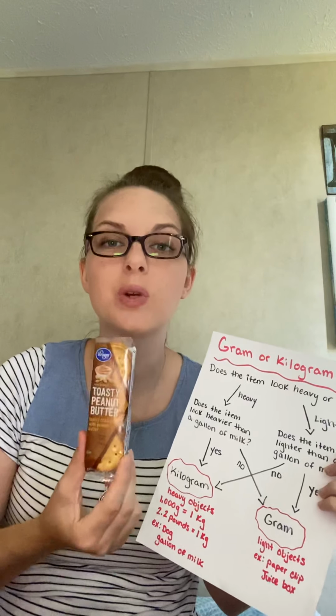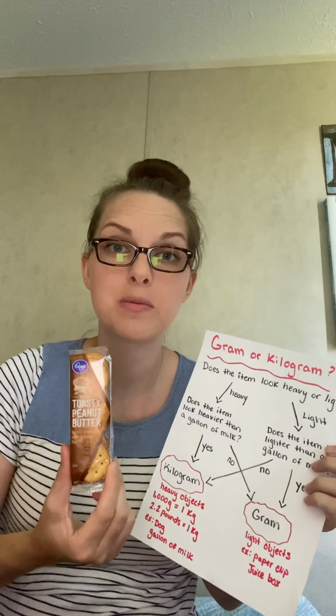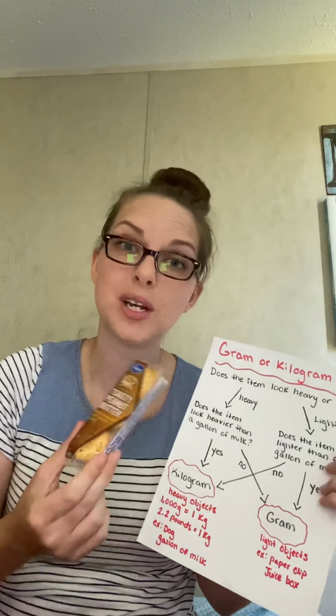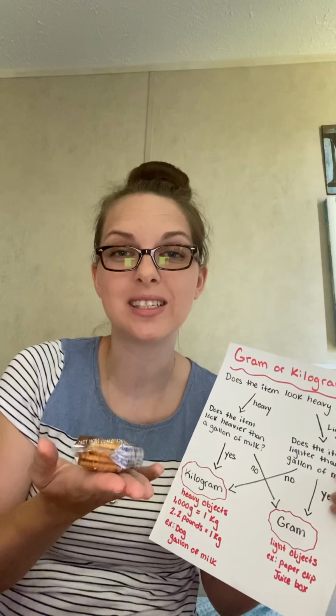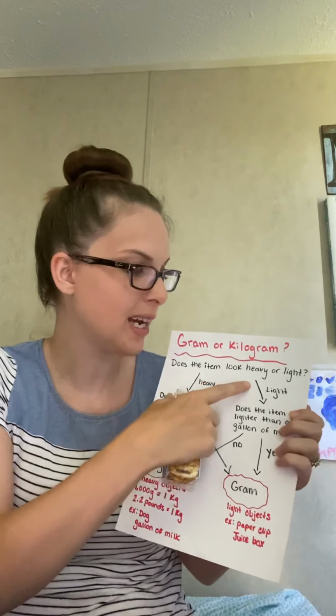So I brought a pack of crackers. We're going to determine whether we think we should weigh these crackers in grams or whether we should weigh them in kilograms. So let's look. Do I think this pack of crackers looks heavy or do I think it looks light? I could hold it in my hand fairly easy. I think it would be light. So I'm going to follow the light arrow.